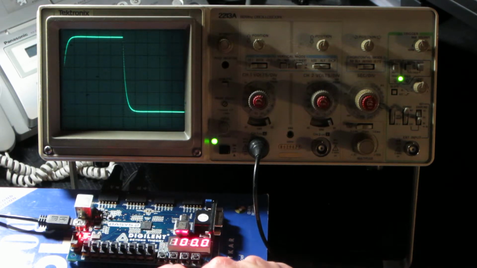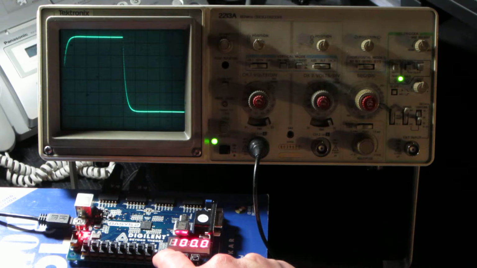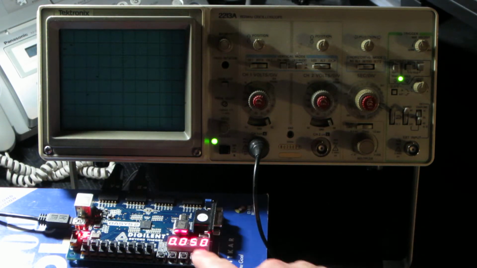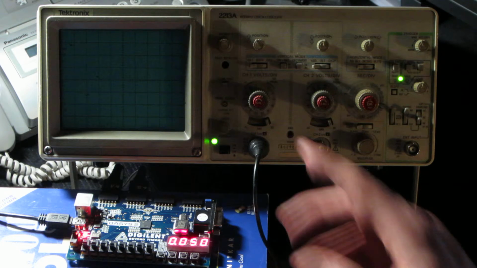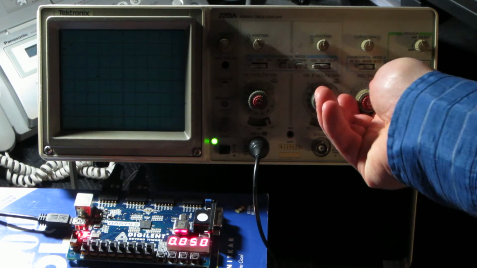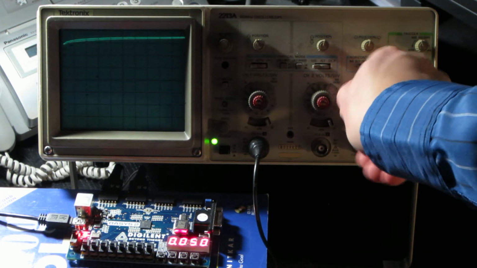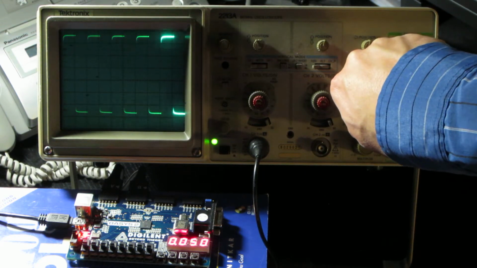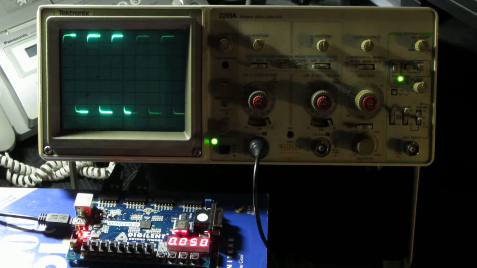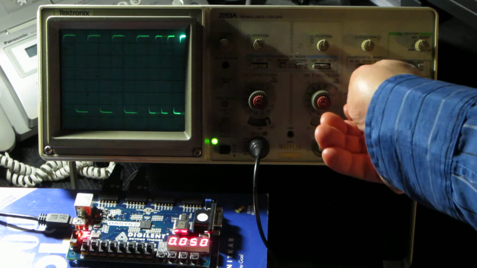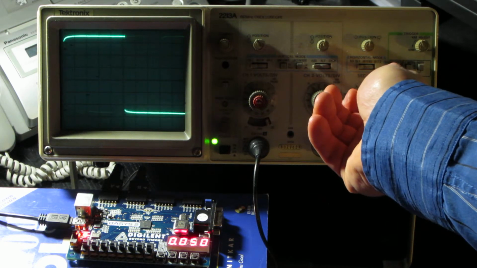So these 2 buttons basically are to go down to 50 hertz, and when I press it, of course it's showing 50 here. This means 0.050 is 50 hertz. I have to go over to my oscilloscope here and crank it down a bit, slow it down so you could see the 50 hertz. There we go. There you go.